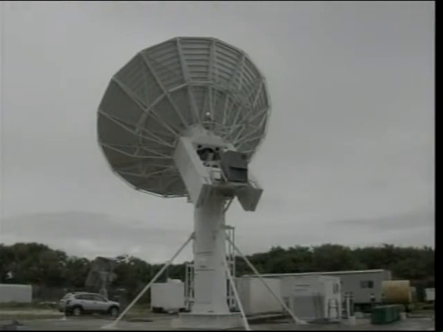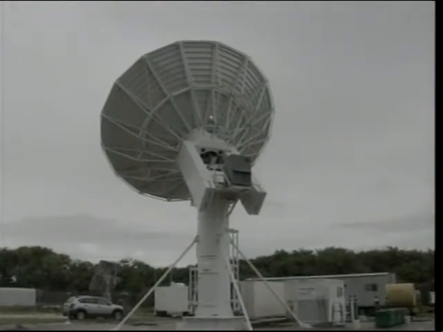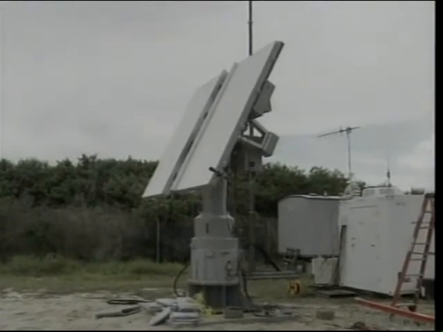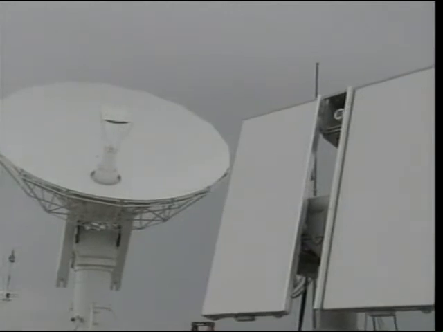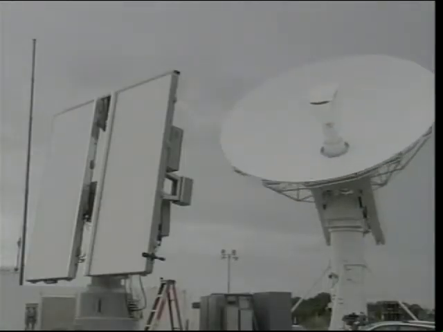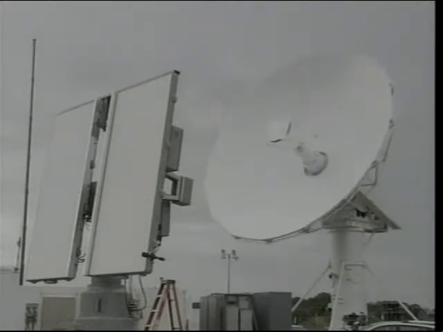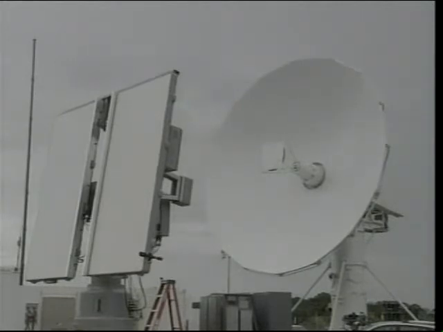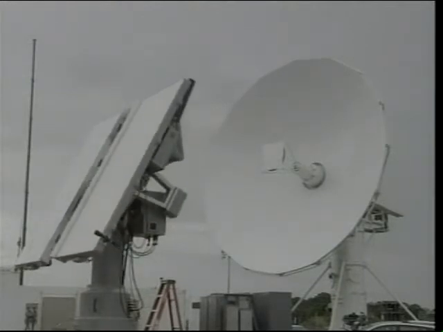And here's the completed C-band radar undergoing testing. Here is the associated X-band radar. And together, they work as a team. This is the X-band radar being put through its paces.